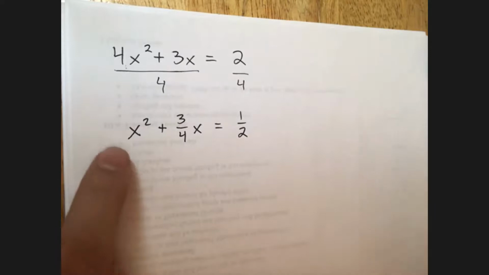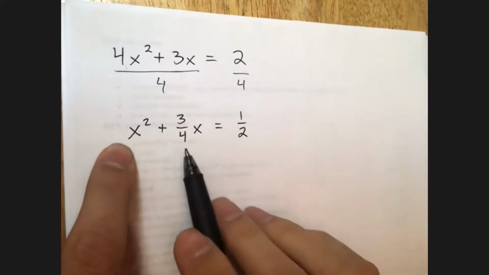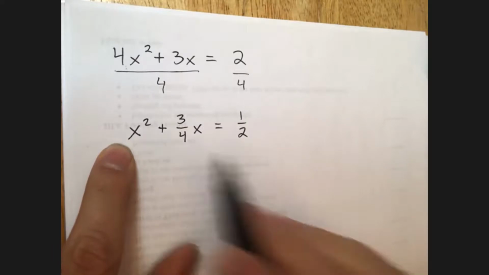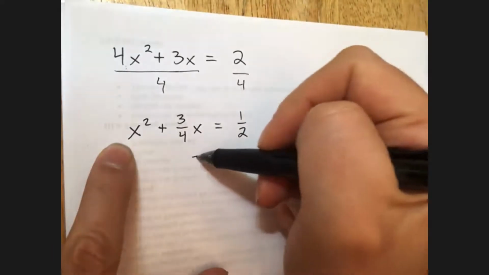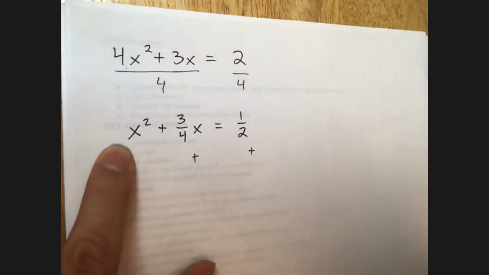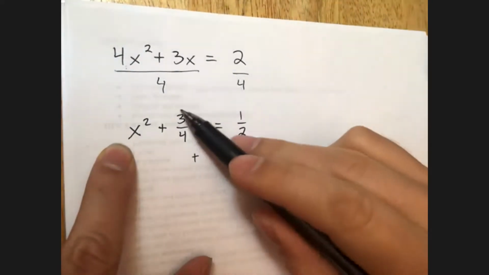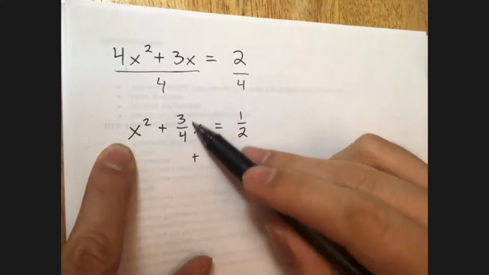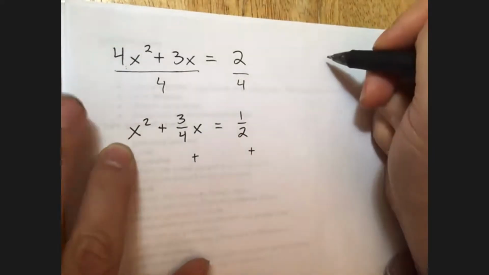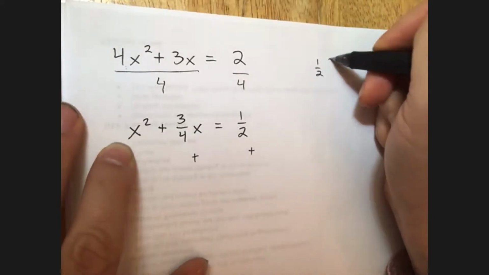Now we're going to complete the square. We're going to try to find the number that we would add to both sides so that this will become a perfect square. And we know how to get that number. We take half of this and we square it. Well, what's half of 3/4?